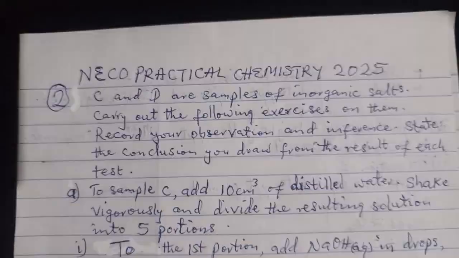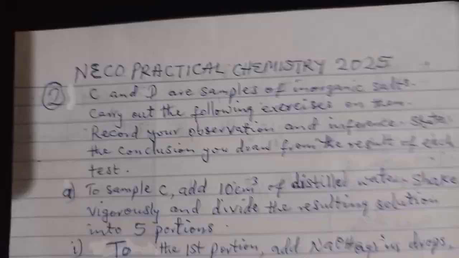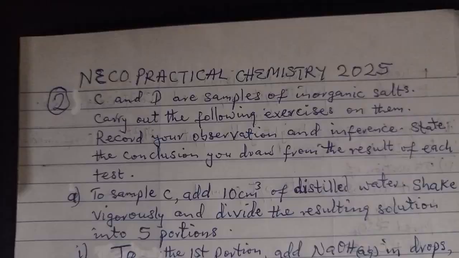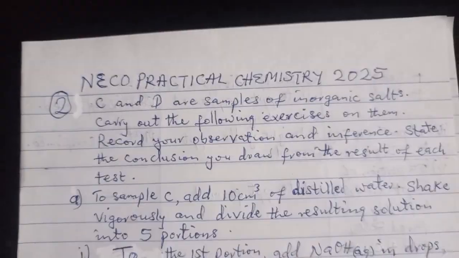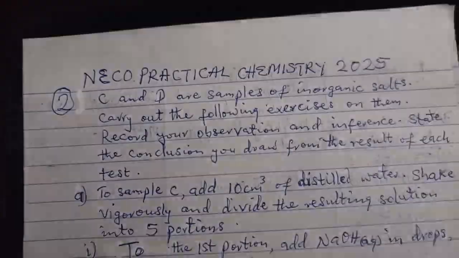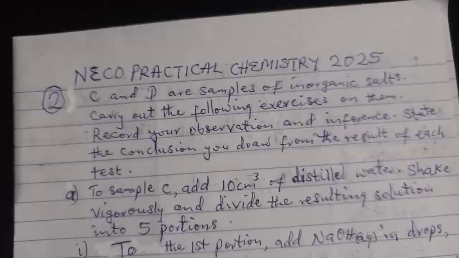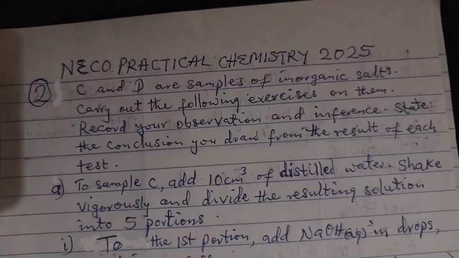And that's the reason we are back again to show you what you're supposed to know about NECO Practical before you write it. So in our class today, we will be dealing with NECO Practical Chemistry 2025, question 2.